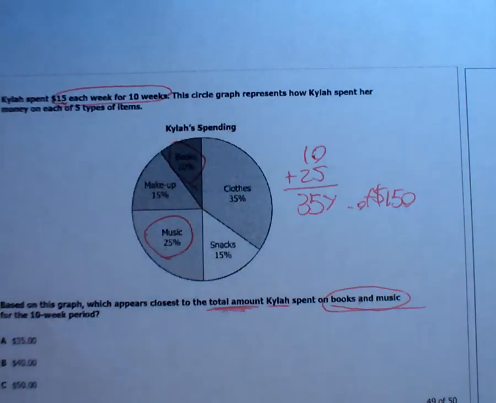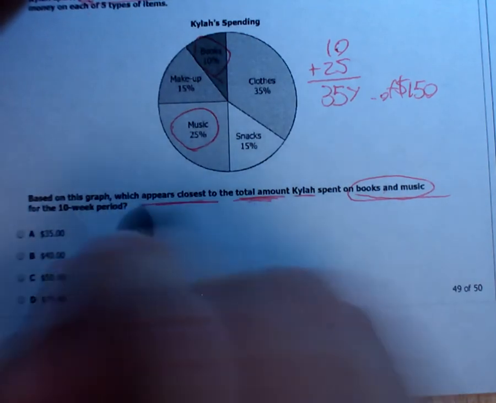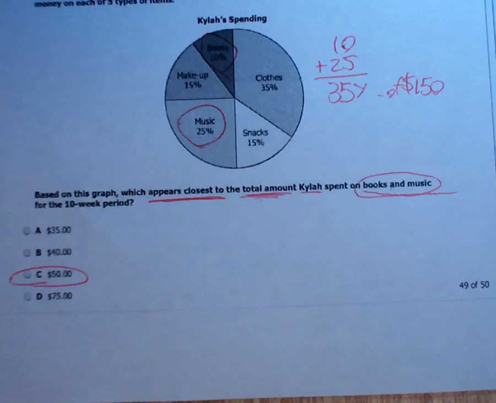52.5. Look down here. All right, so what's the closest to 52.5? C. There you go. The answer. That's all you have to do, guys. That calculator is amazing. I love it. All right, we didn't have to divide it by 100 or turn it to a decimal, then times it and all that. All right, last one, guys.